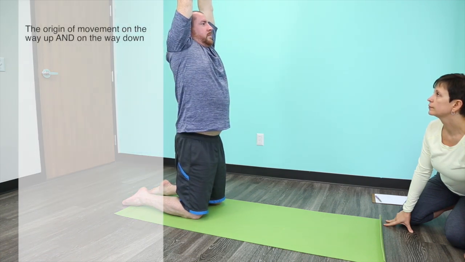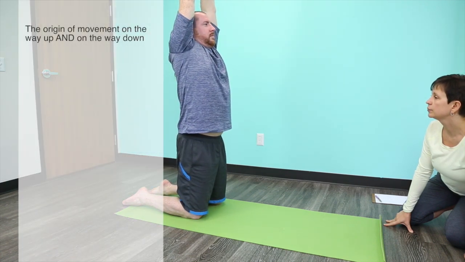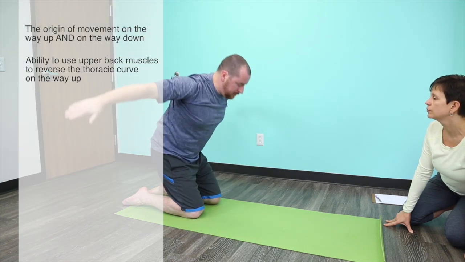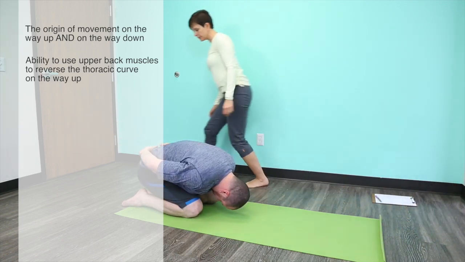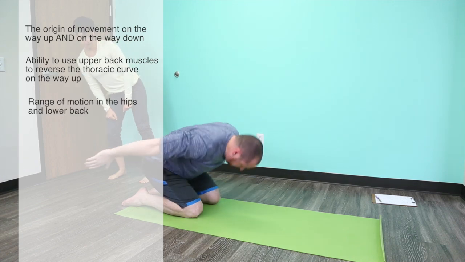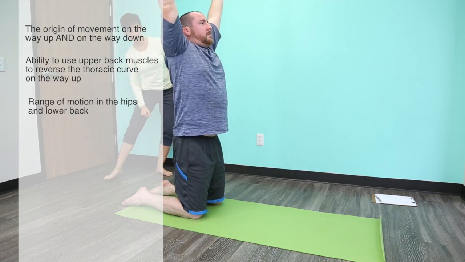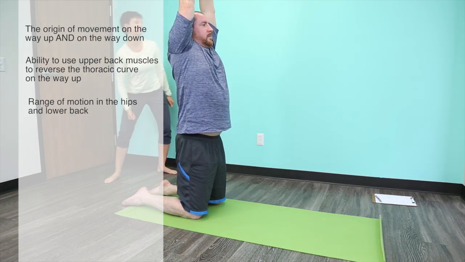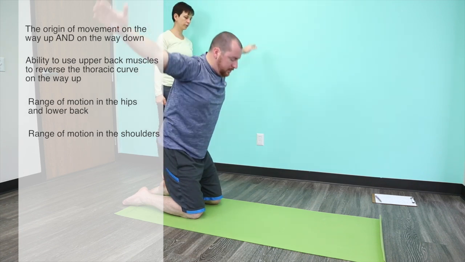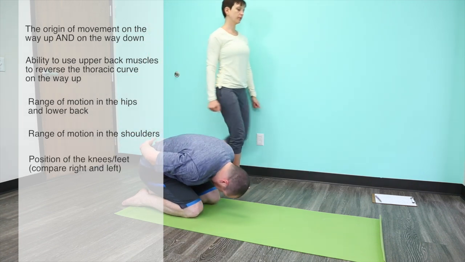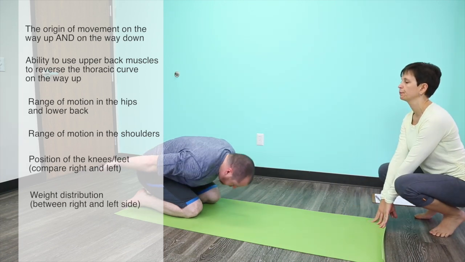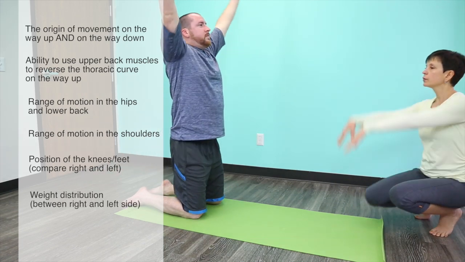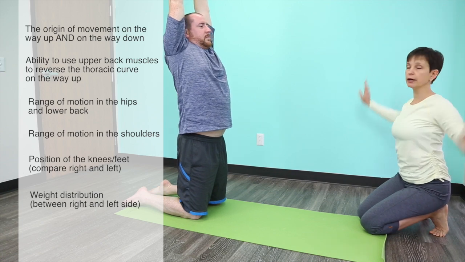Observe the origin of movement on the way up and on the way down. Ability to use upper back muscles to reverse the thoracic curve on the way up. Range of motion in the hips and lower back. Range of motion in the shoulders. Position of the knees and feet, comparing right and left sides. And weight distribution between the right and the left side.